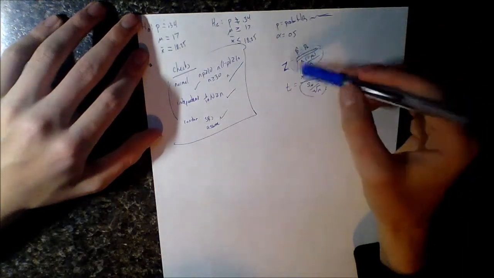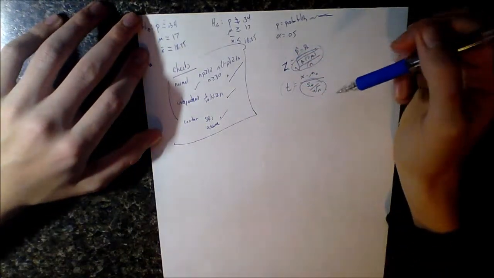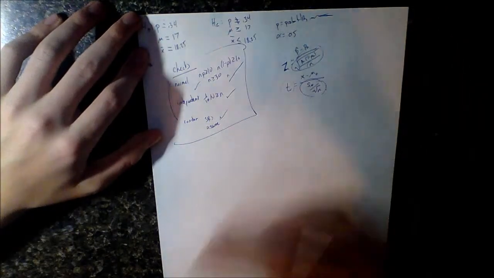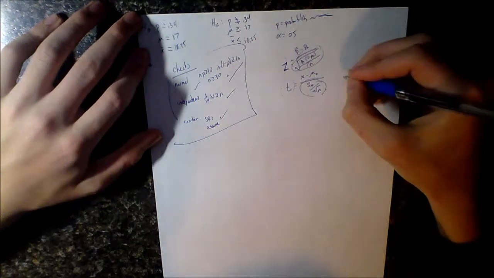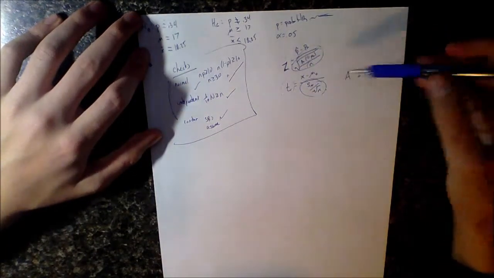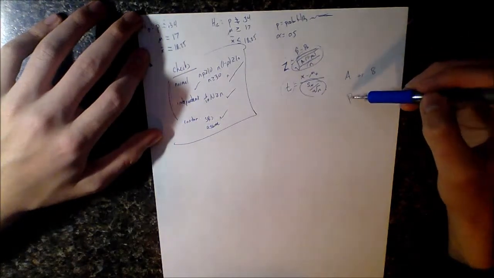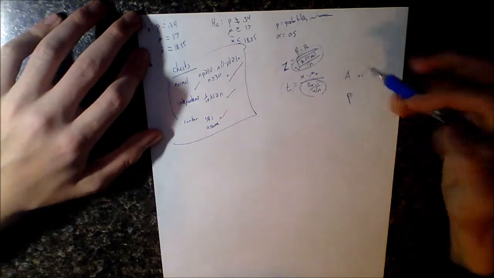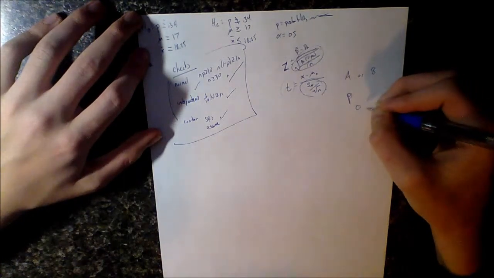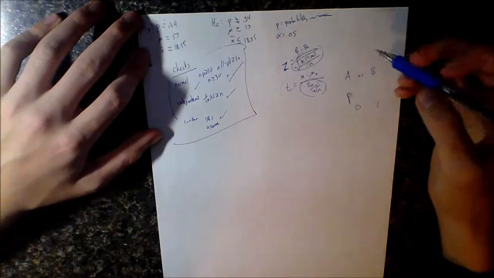When you plug in your numbers, you'll get a number for these two test statistics. Then you'll go to the back of the book in either table A or B, A for the Z statistic, B for the T statistic, and find what your p-value, your probability value, is. This would be a decimal between 0 and 1.